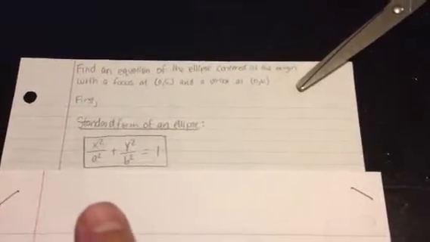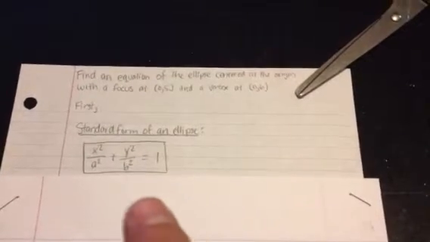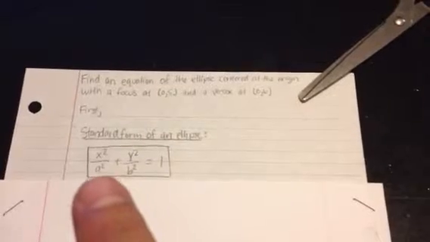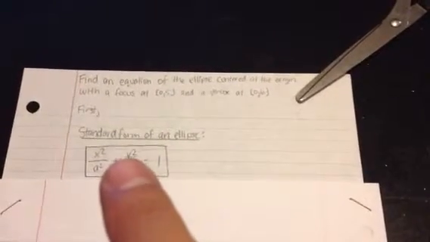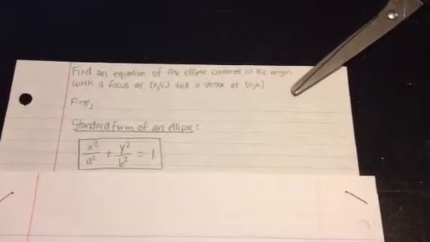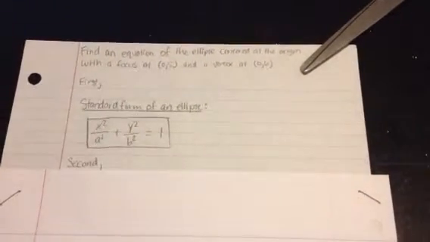x squared over a squared plus y squared over b squared. Now, depending on where the major axis is, the a squared could be under the x or it could be under the y. And I'll show you what's going on in this one later on.